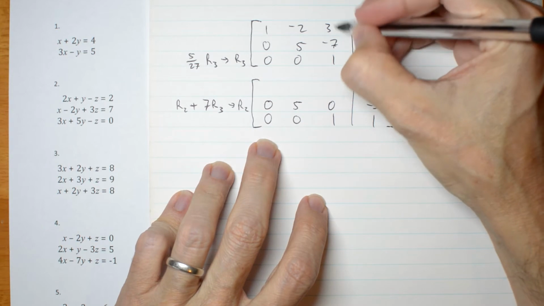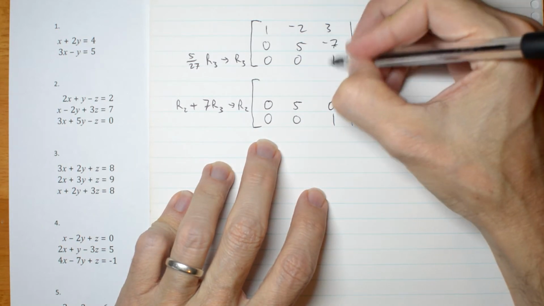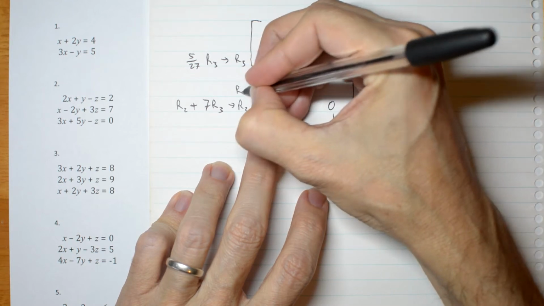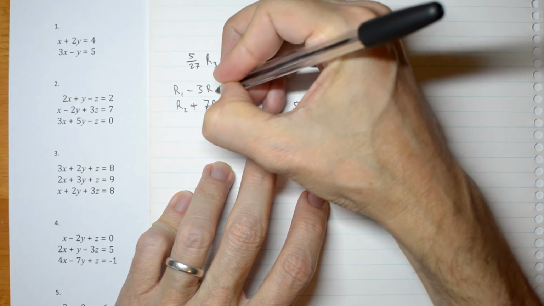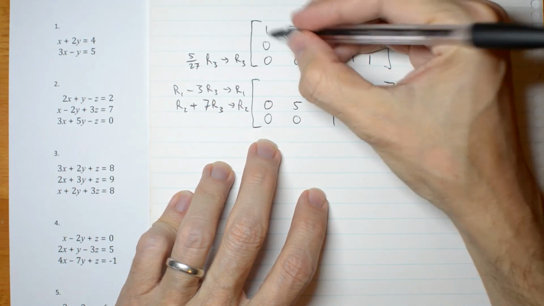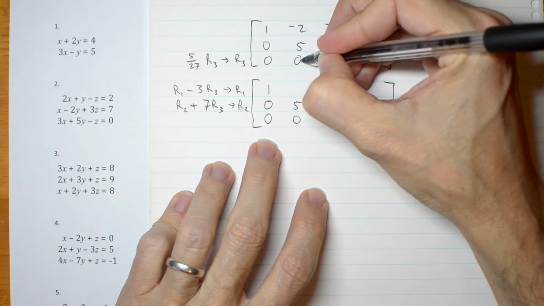Now I also have to eliminate it from row 1. To do that, subtract 3 lots of row 3. Row 1 is going to become row 1 minus 3 lots of row 3. The 1 isn't going to change. This one isn't going to change because I'm talking about row 3.